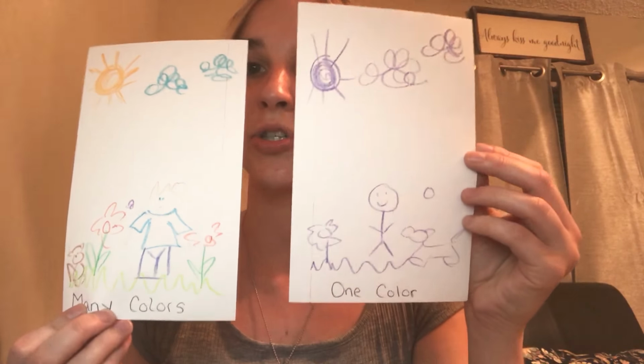Big smile. Okay. And we'll draw the dog. That looks like a squirrel. Okay. And now you can see the difference in how the picture looks in one color and with many colors.